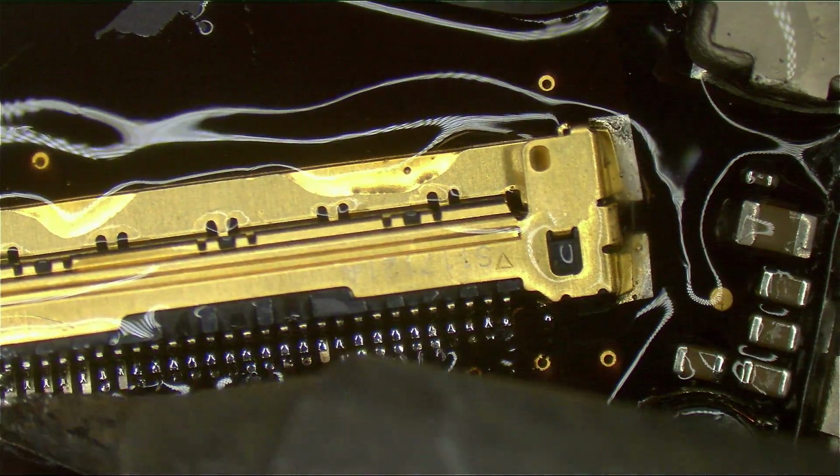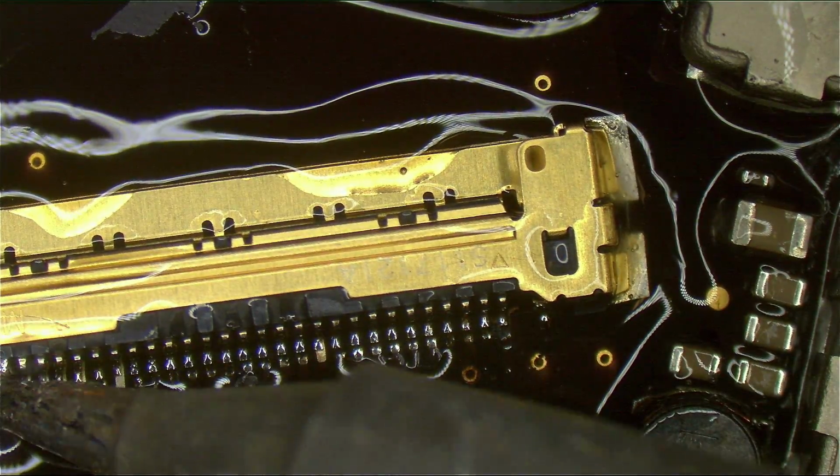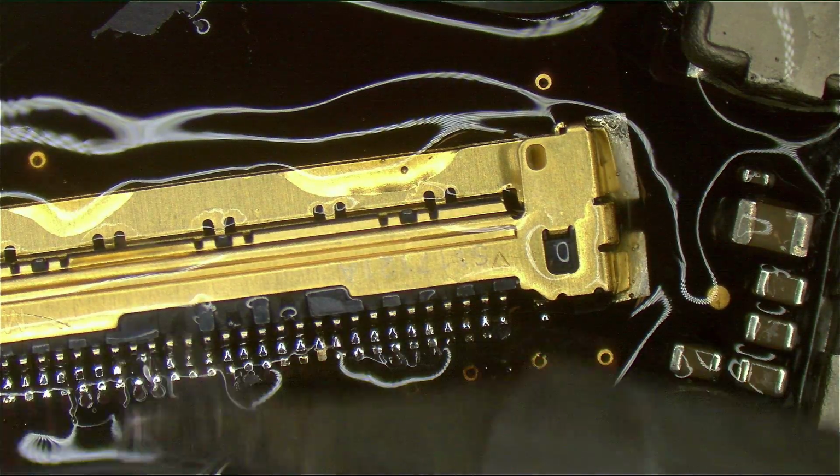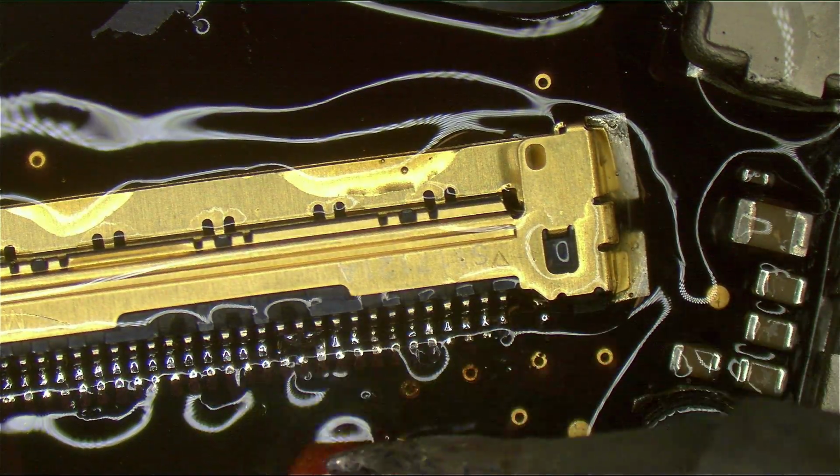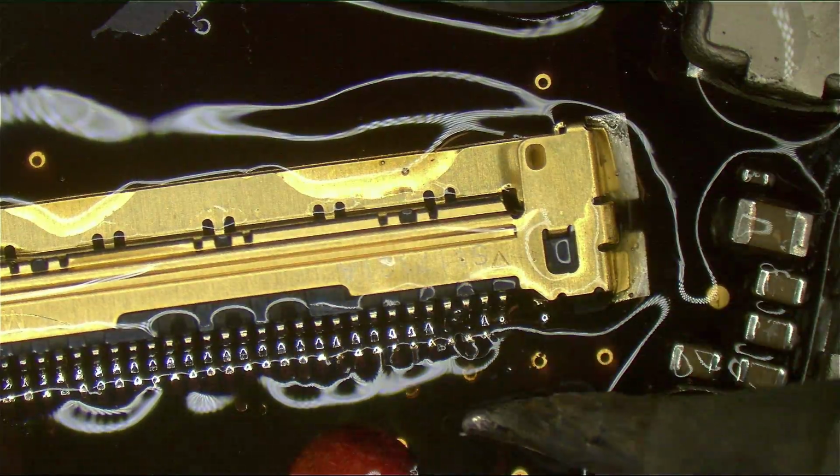Obviously, the pins have to be flat on the board for what I'm doing here to work.